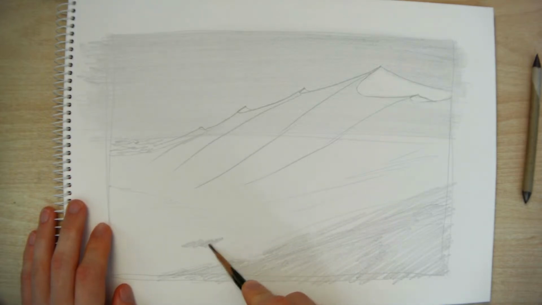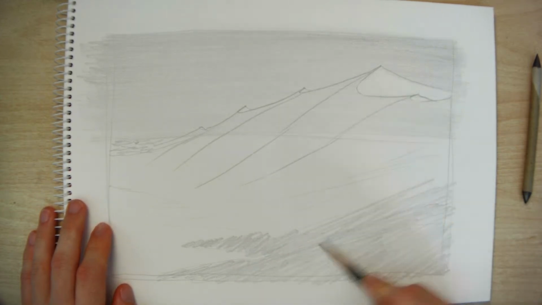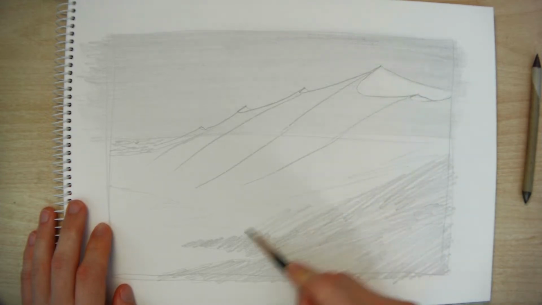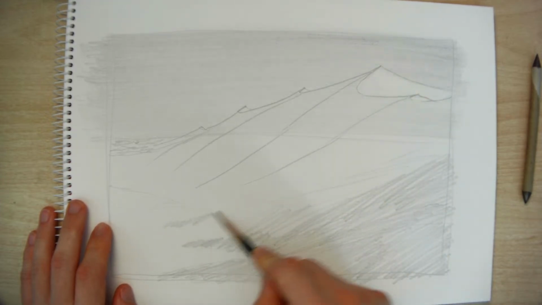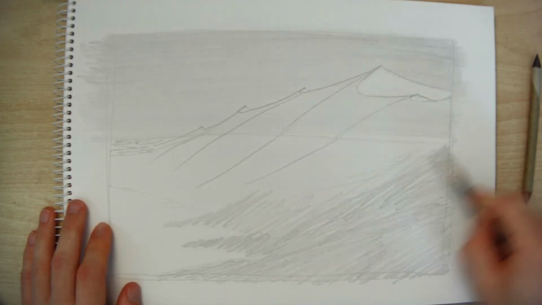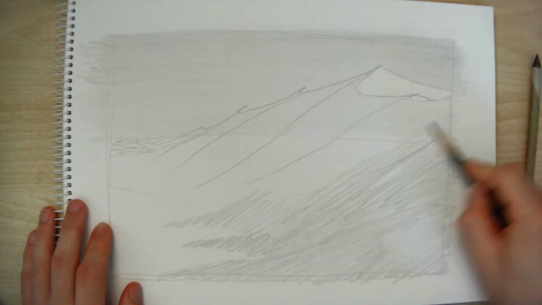Yeah, let me fill in those areas as well. There's something going to be there, but I'll fill that in anyway. Just fill in this entire area.